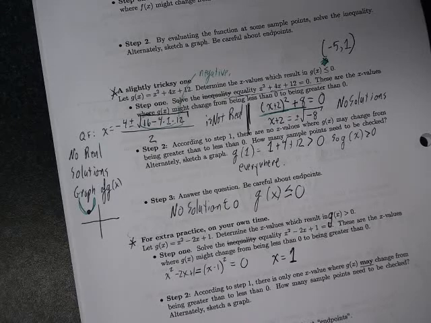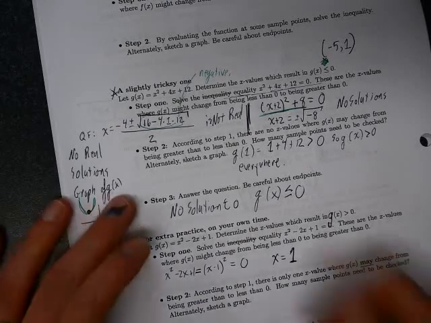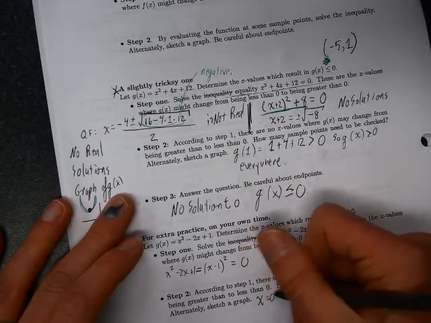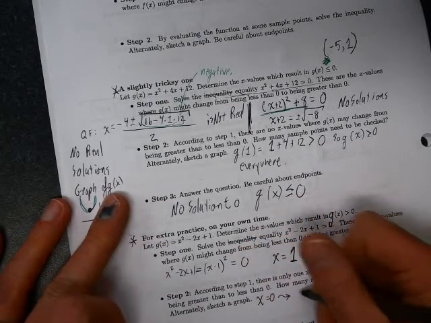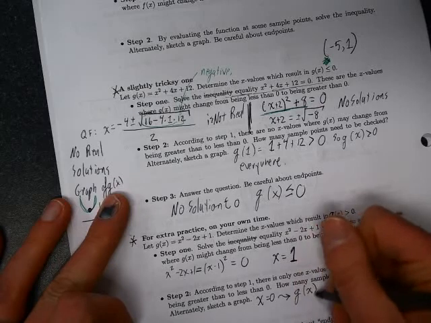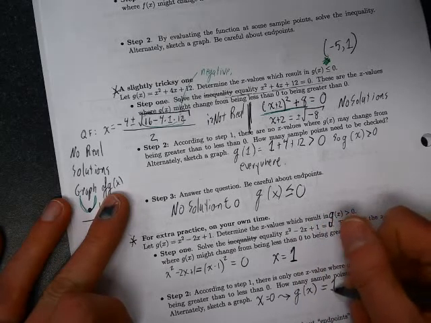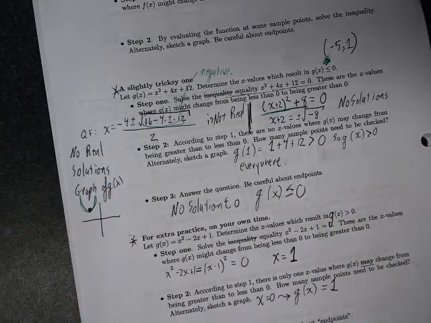And let's think about this two different ways. It could conceivably change from positive to negative at x equals 1. Let's just check if it does. What's an x value to the left of 1? 0. When x equals 0, what do we get for this polynomial? 1, which is positive.